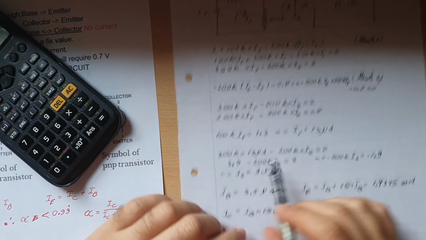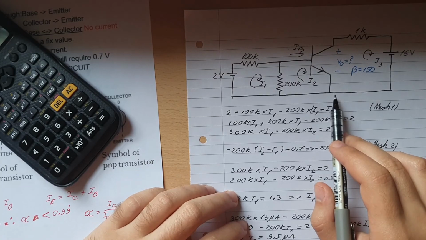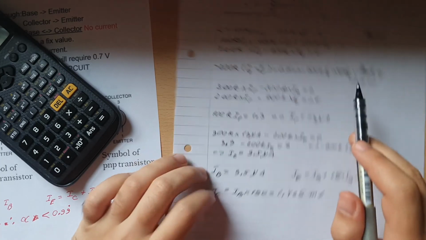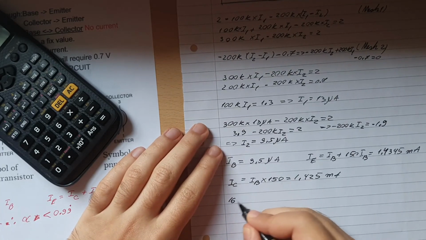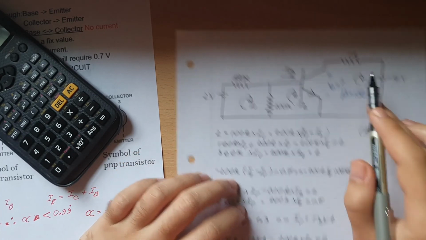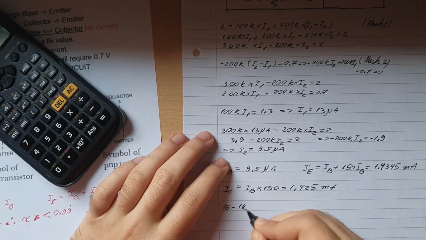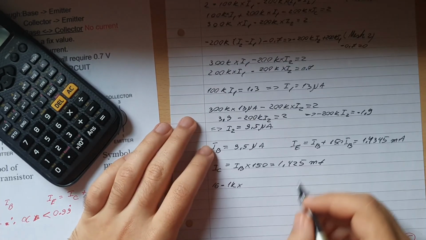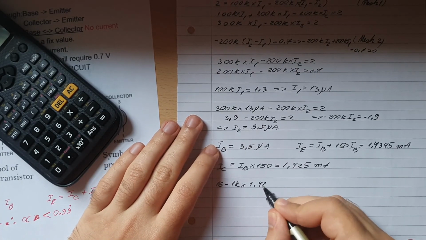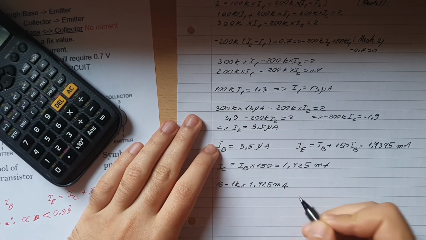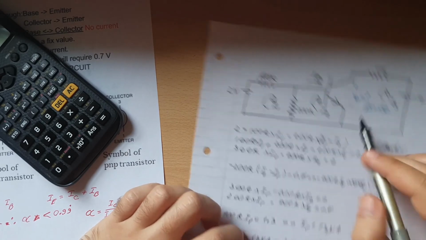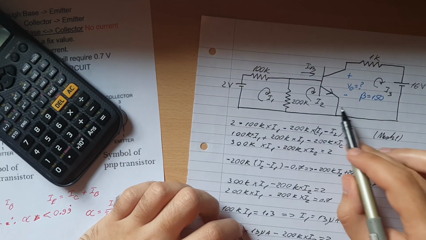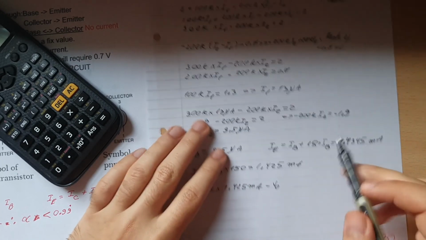Next, we apply Kirchhoff's voltage law to actually find V out. So we take the 16 volts, so 16 minus 1k ohm multiplied by the current IC, which is 1.425 milliamps, minus V out here. There is no resistance or anything in IE, so it's simply 0.